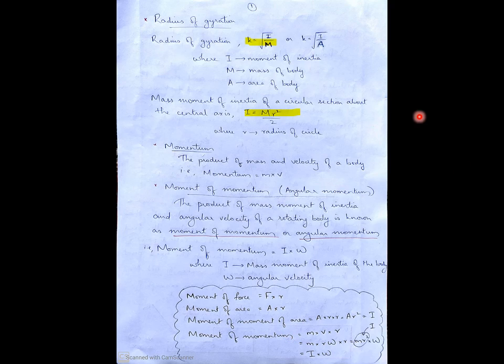So moment of momentum is the product of mass moment of inertia and angular velocity of a rotating body, which is given by I into omega. Moment of momentum is also called angular momentum.